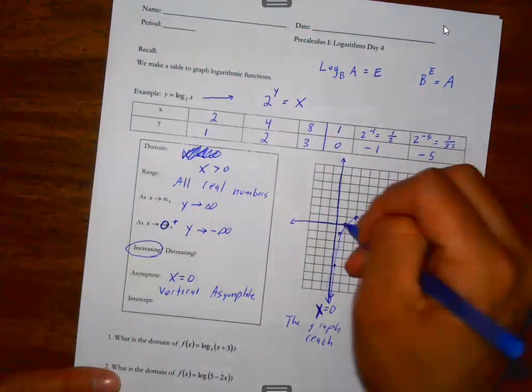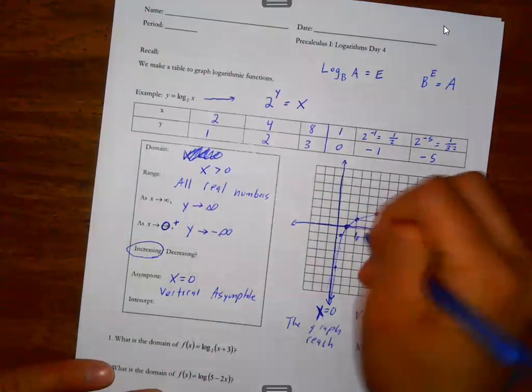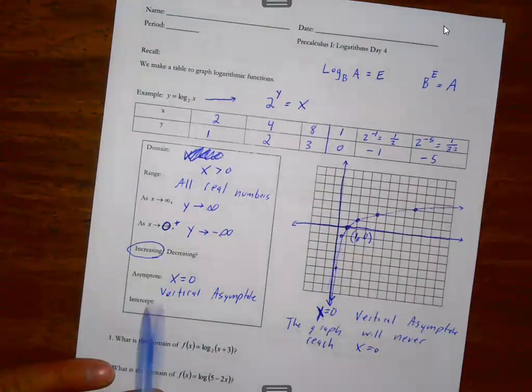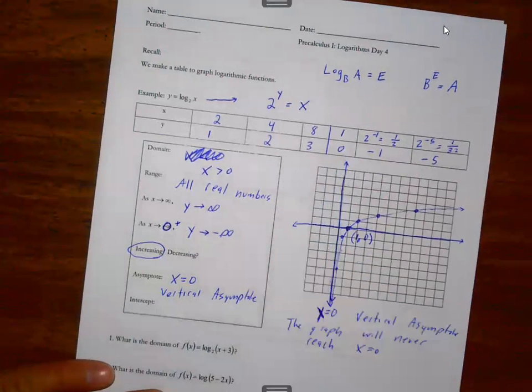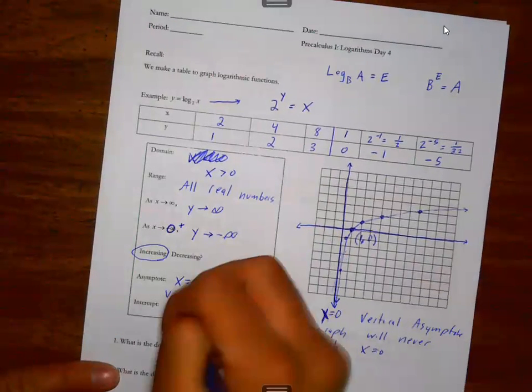Then the intercept, it only crosses the x-axis right there. So it's at (1, 0). Intercepts are just where x and y are 0. So it's the only time that's going to happen because x can't be 0, but y can. So the intercept is at (1, 0).